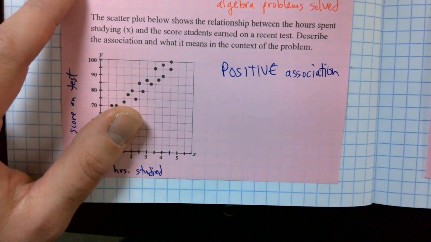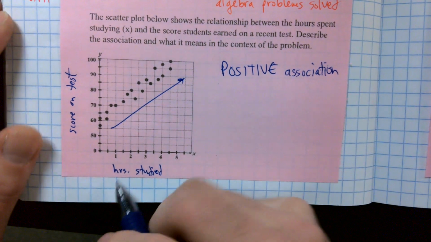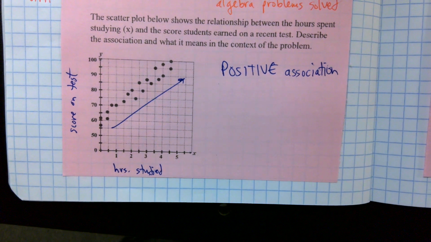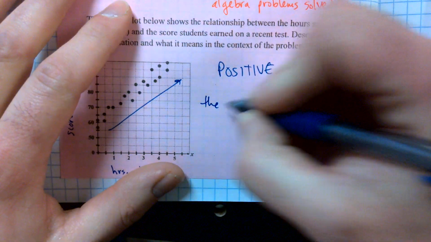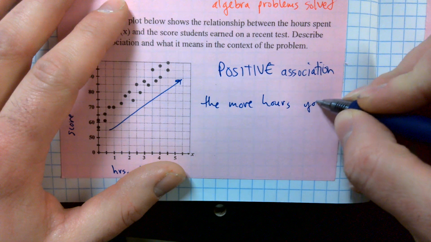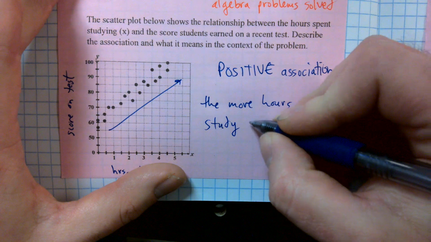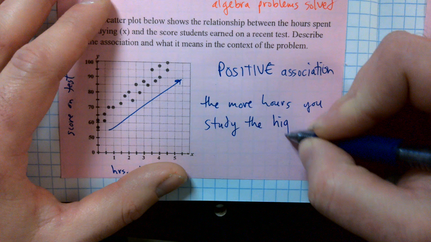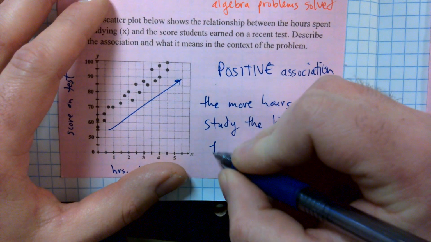Yeah, Alex? The dots are going up. From left to right, we're going up. Can anyone interpret what that means in the context of this problem? Chloe? The more hours you study, this is true for the most part, the higher your test score.